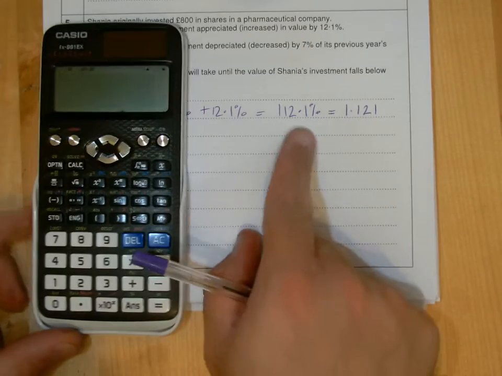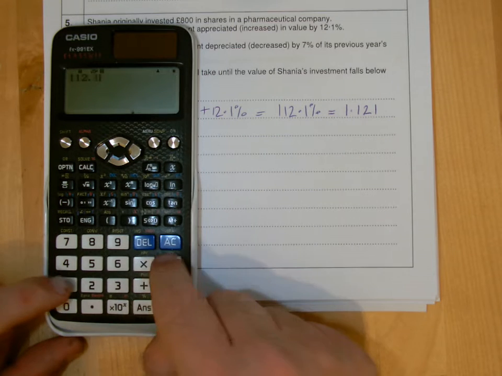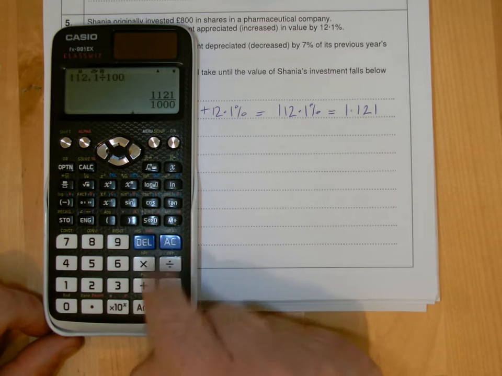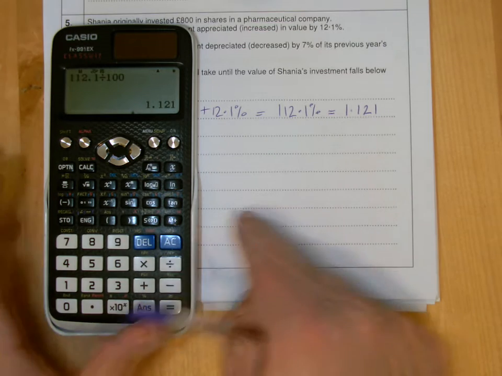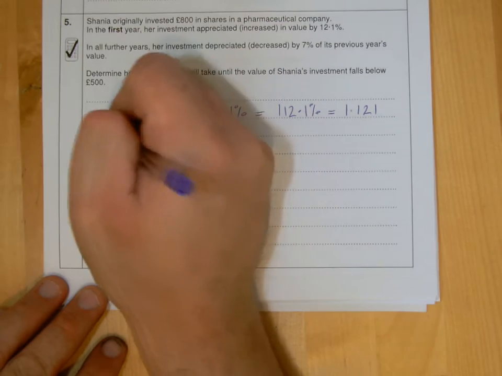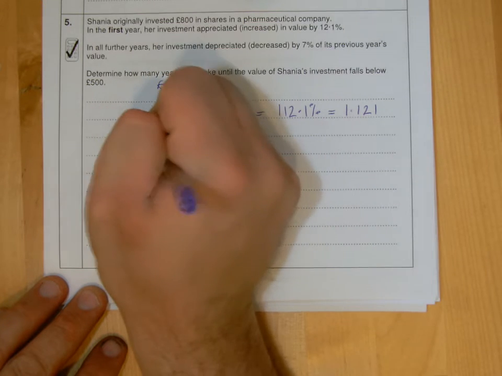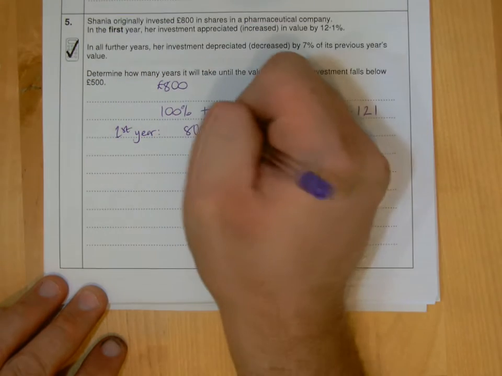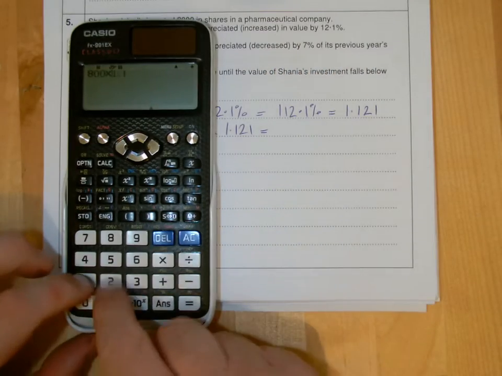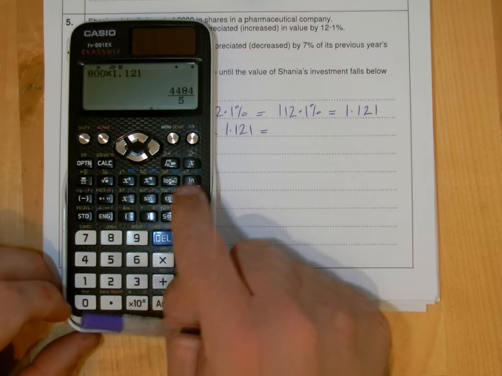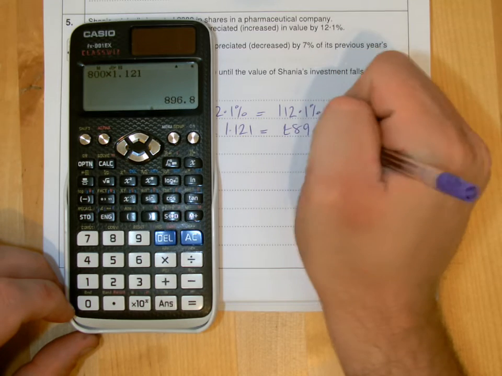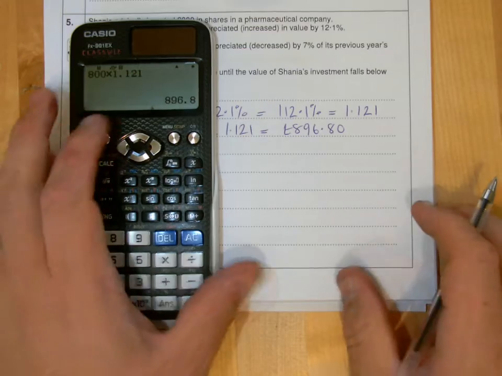It's always worth checking on your calculator there, all right? Because especially when you've got decimals in the percentage, just do 112.1 divided by 100, because that's what percent is. And you get then what I've written down there, 1.121. So that's my multiplier. So I need to now multiply for the first year the 800 by the 1.121. And I get £896.80, so it'll be 80 pence, won't it? Okay, that's the first year.